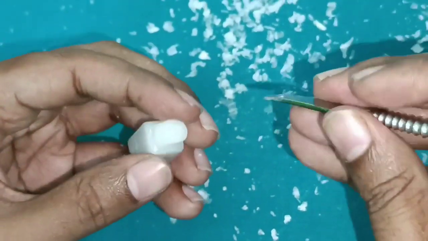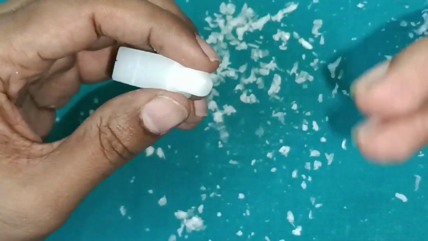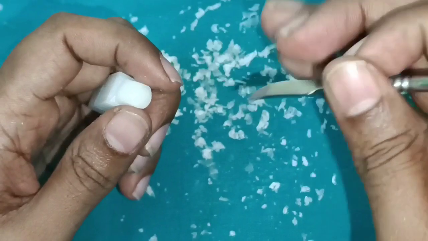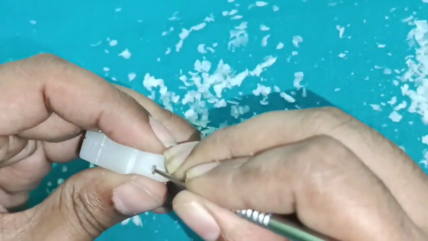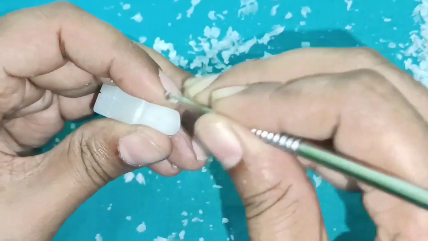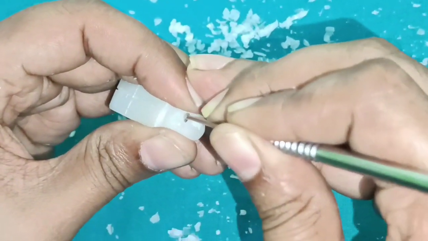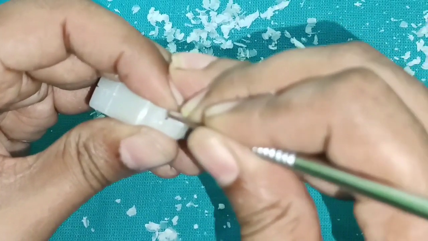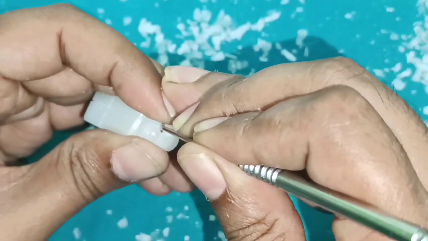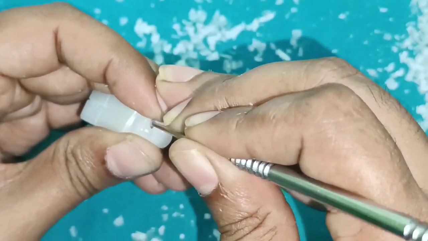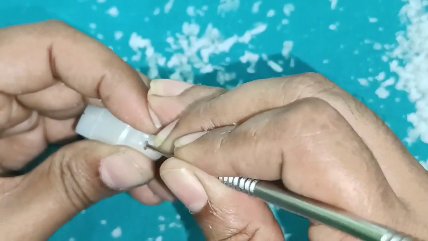So after that, for carving of your cingulum and lingual fossa, use the other end of the carver, scoop out the wax there. There is no putting W in this, it should be elliptical shaped. Okay, and automatically you get the lingual ridge.